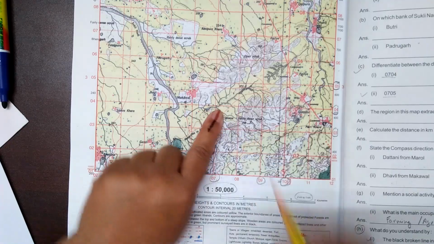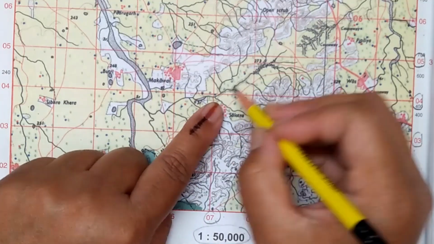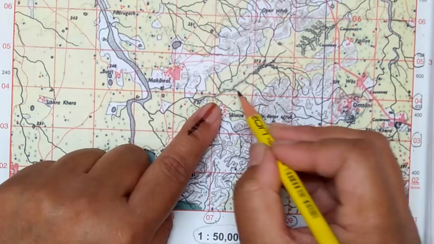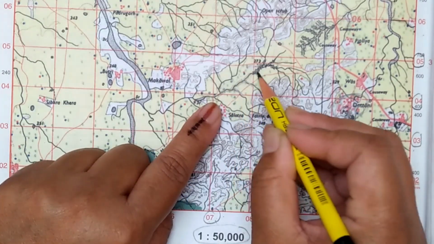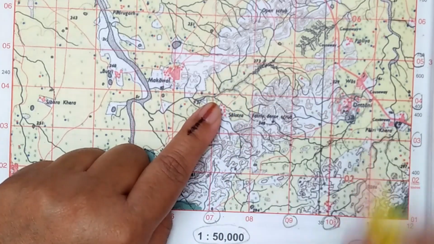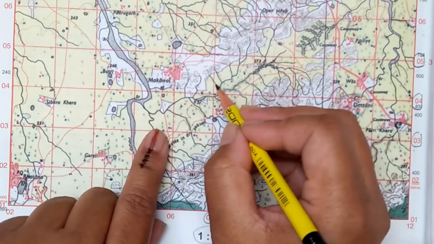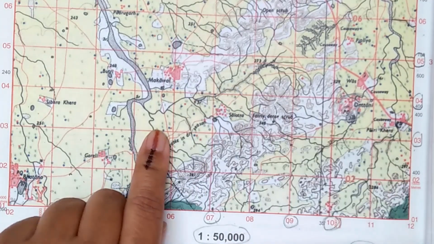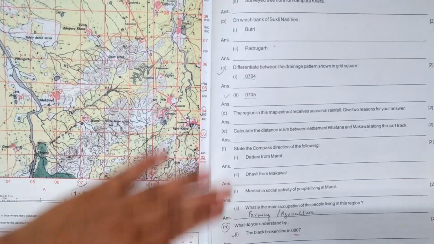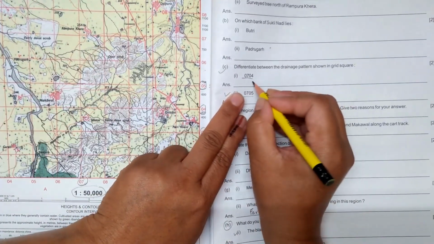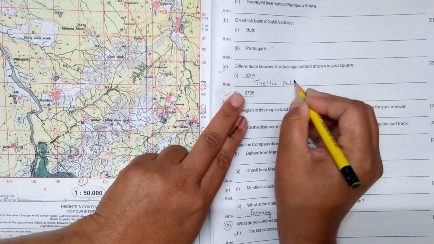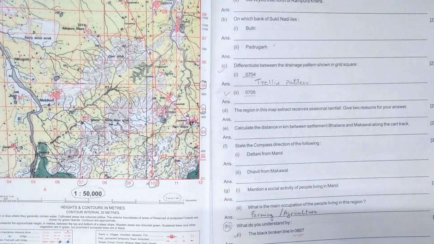Now if you look at this, children, if you remember what I told you, the main stream is here. See, this is the main stream, and look at how it is flowing. They are almost flowing rectangular, making a rectangular pattern. So what will be the answer? Rectangular means it is your trellis pattern. Okay, trellis pattern, or you just write trellis.